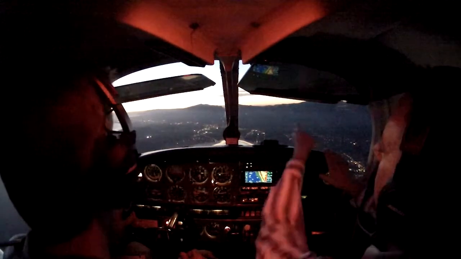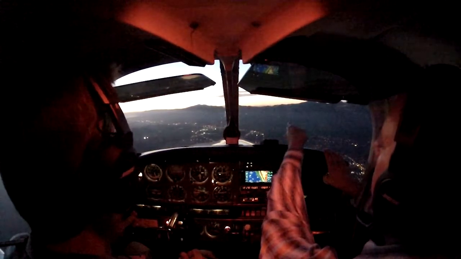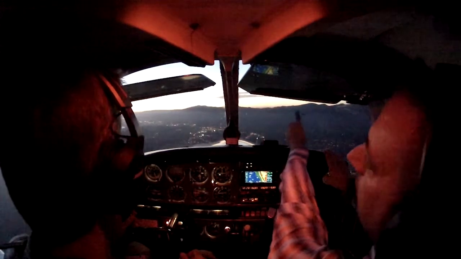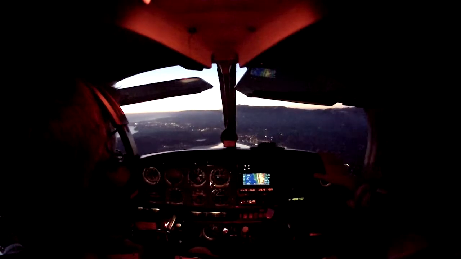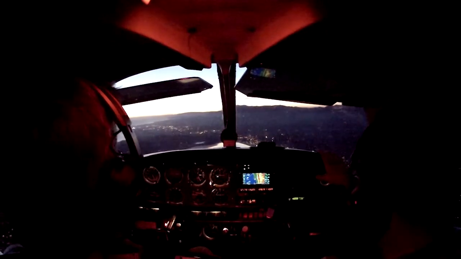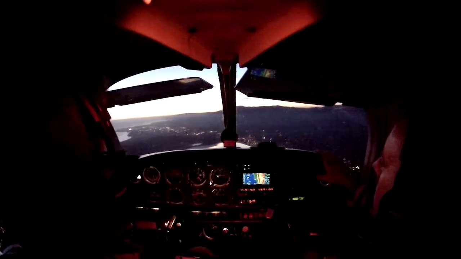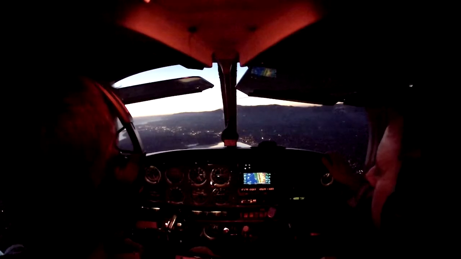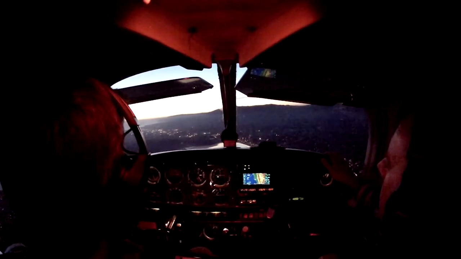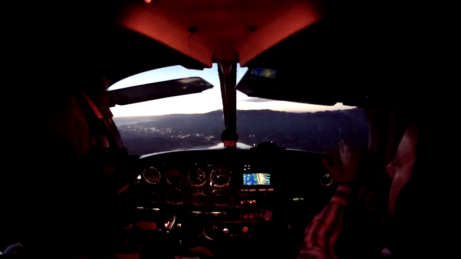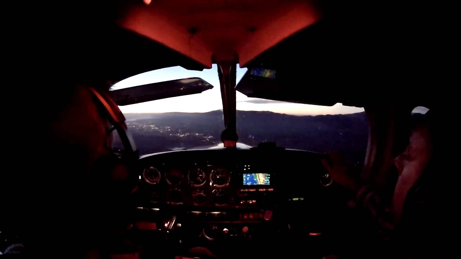So there's kind of a road right up here. Got it. And we're going to follow it. We're going to go left. Left pattern, or what do you want? Left traffic, and it'll be probably 15 left. Okay. So we're on a base, so we're going to basically come in like this and then turn left and be on final. It's kind of a weird approach because you've got these mountains right here, so we don't go too far this way, so it comes up fairly quick.